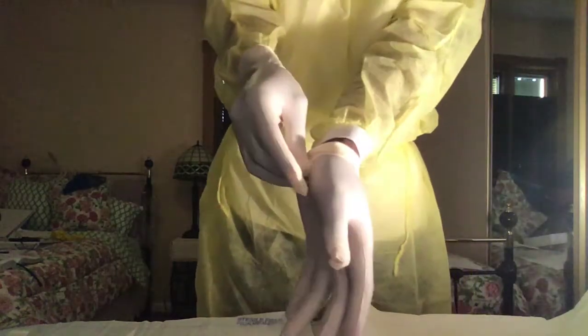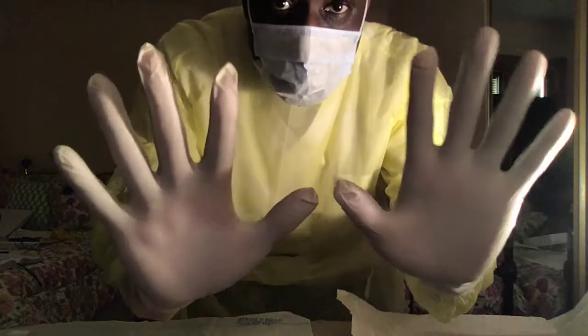Also want to put on my gloves. I'll use the outer edges. I have my gloves on.